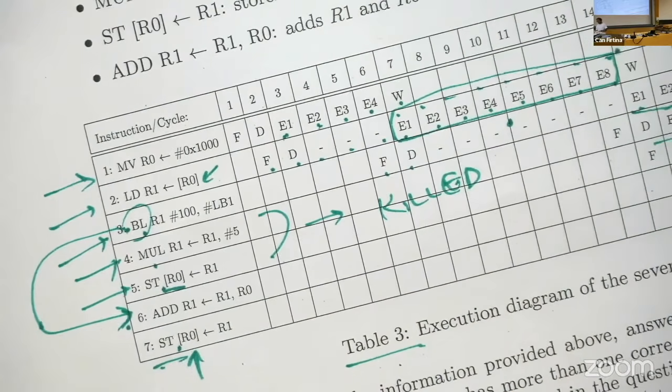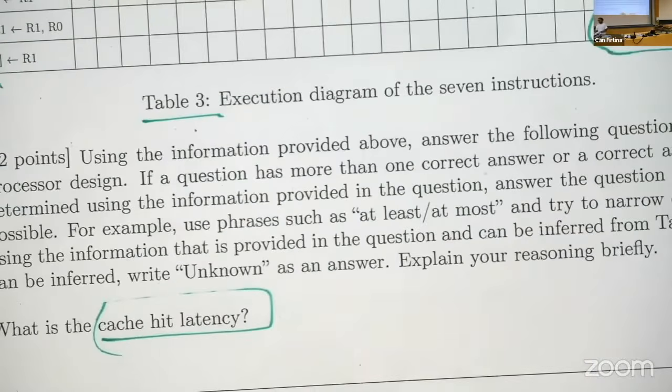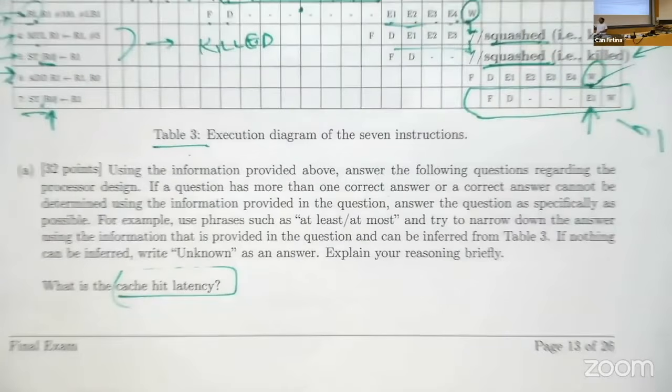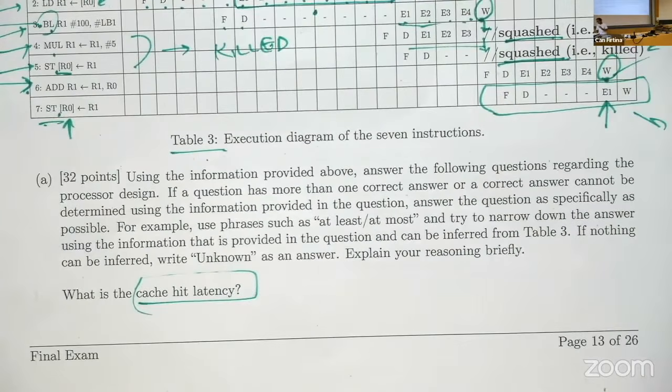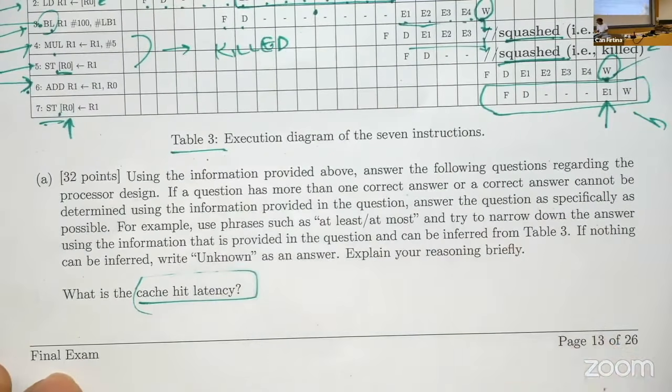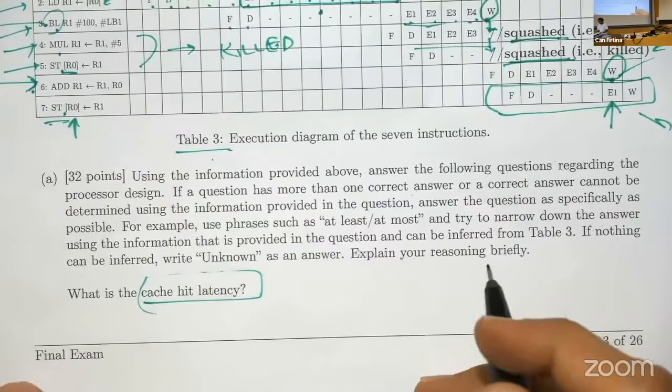One more way that I would like you to think about this: if you read it more carefully, this is some more description that is put in the question. Description is not put in the question for filling up pages. Description is always put there to help you solve the question. Let's take a look at what this description says. This description says, using the information above, answer the following questions regarding the processor design.